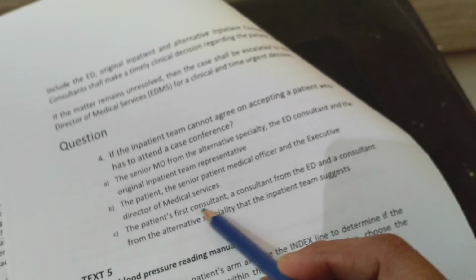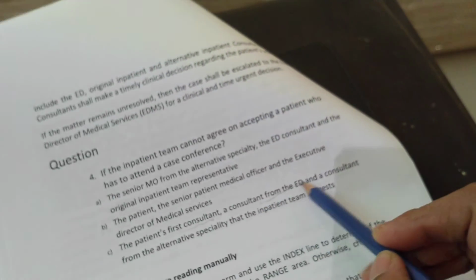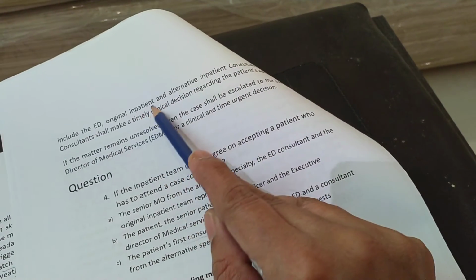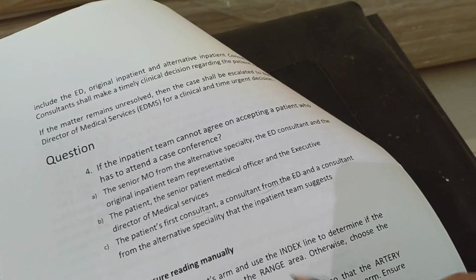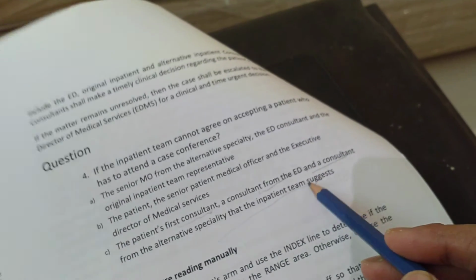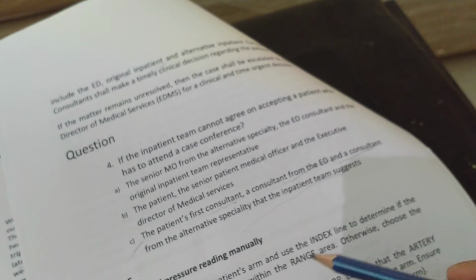So the answer is option C. The patient's first consultant, the consultant from the emergency department, and original inpatient means the first one, and a consultant from the alternative specialty the inpatient team suggests. So this is the option. I think it's clear for you.